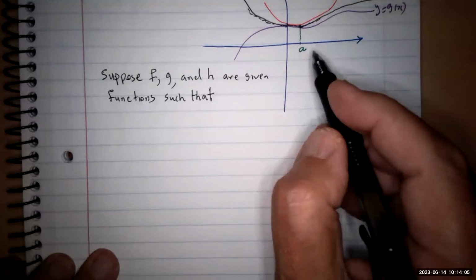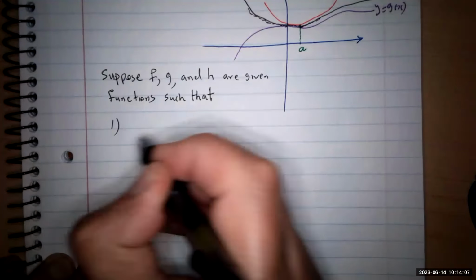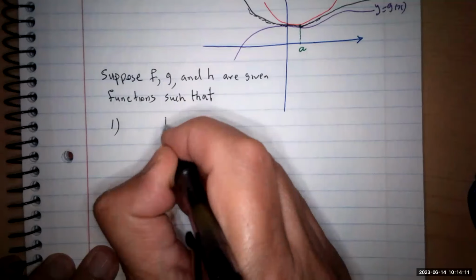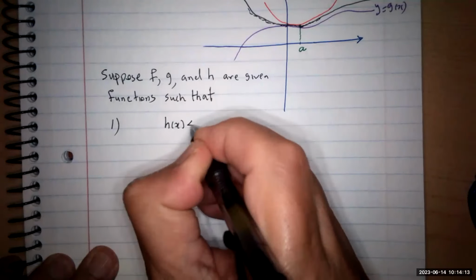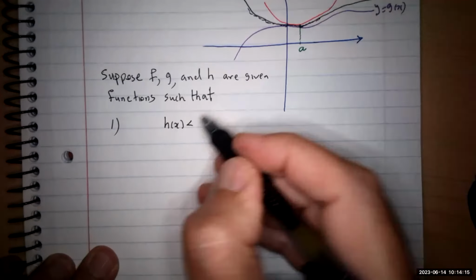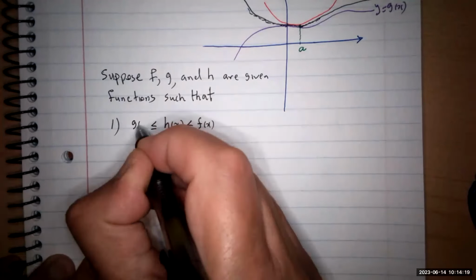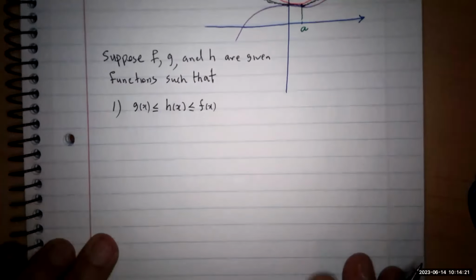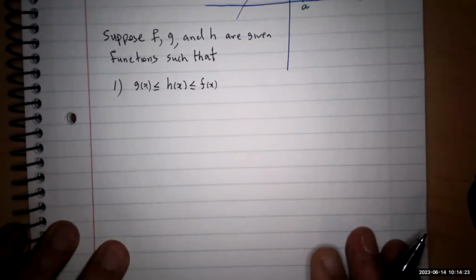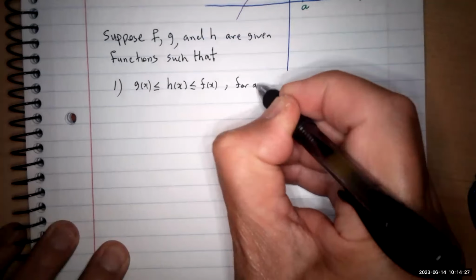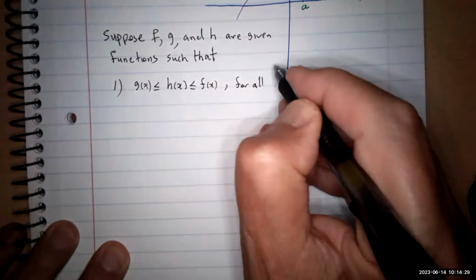You see, the first condition is an inequality. So h of x is less than or equal to f of x, which is above g. We call it the inequality part. This is going to be true for all x, if you like.